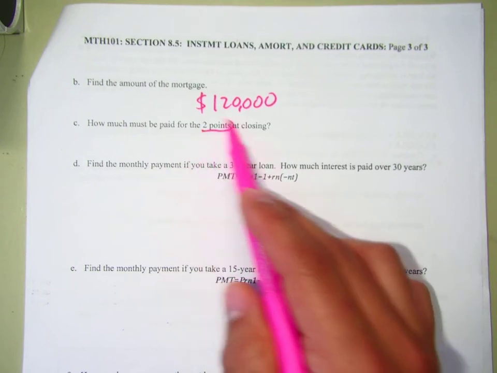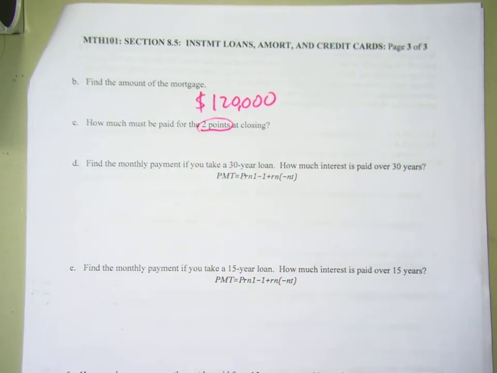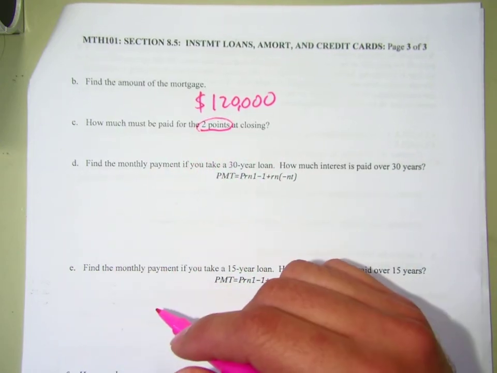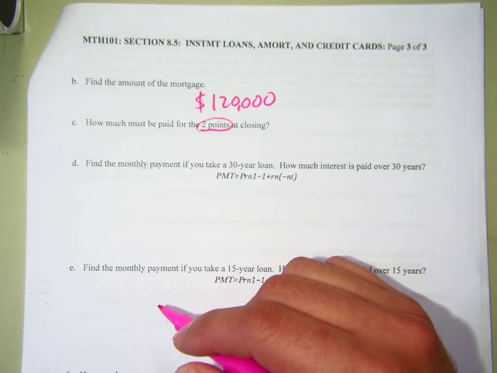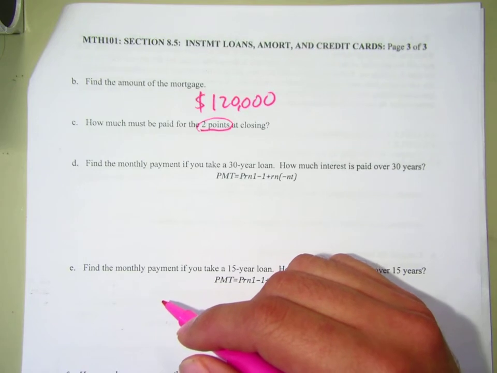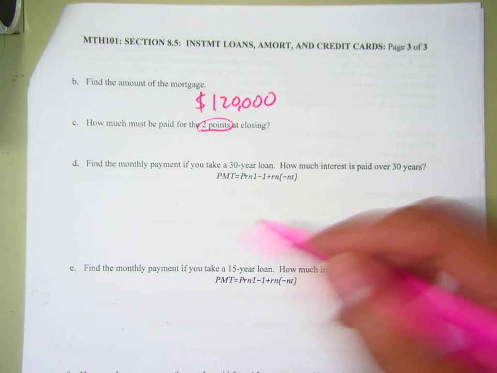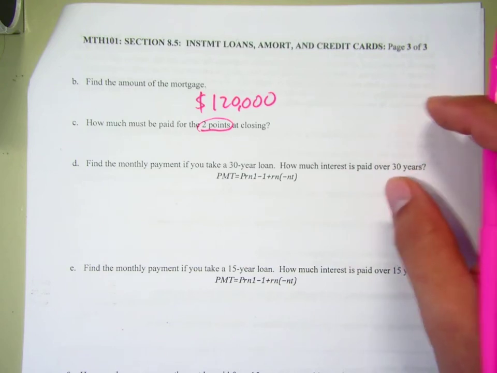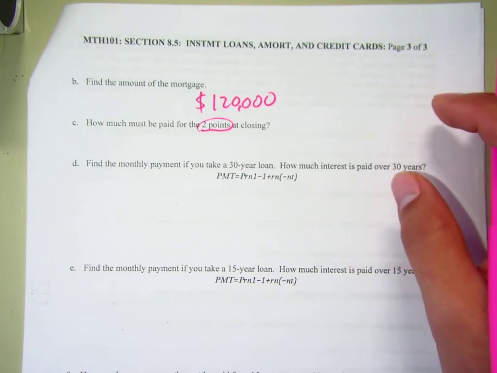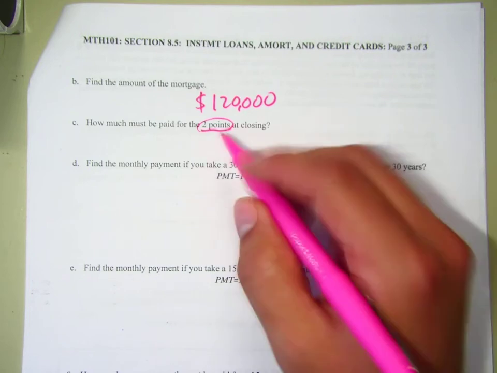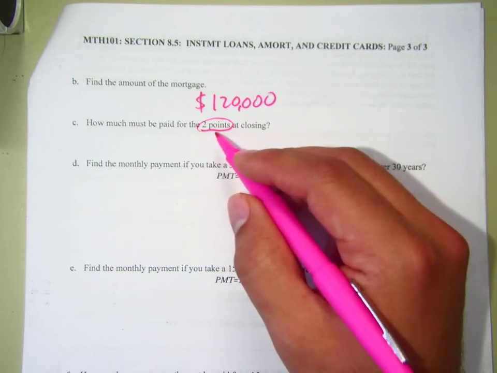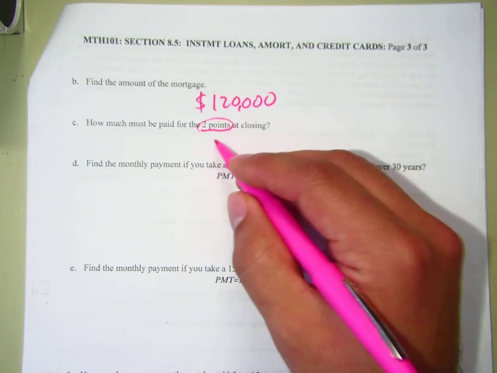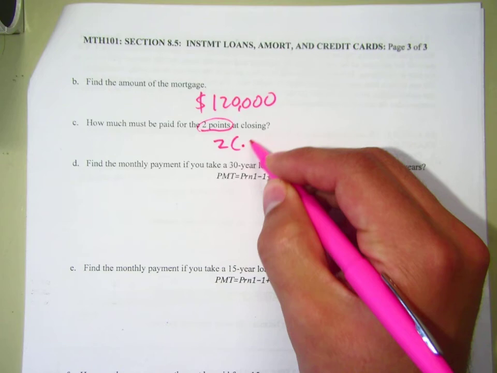2 points. What was a point again? Very first day. 1% of the loan amount. So 1 point is 1% of the loan amount. 2 points would just be 2%.